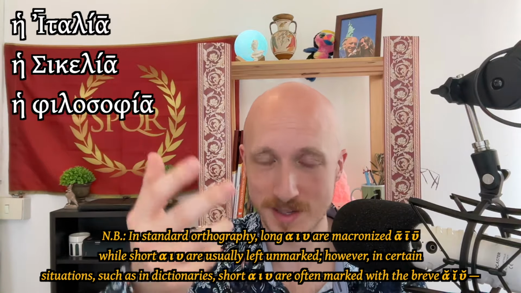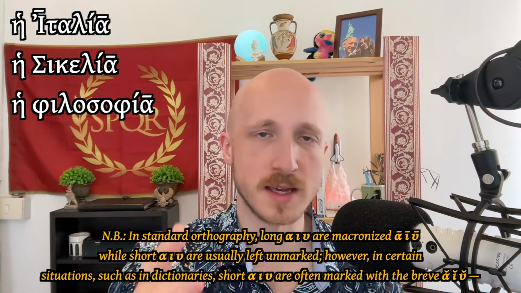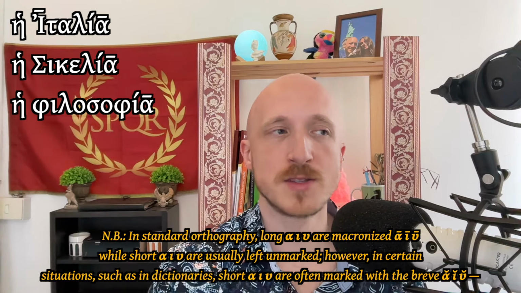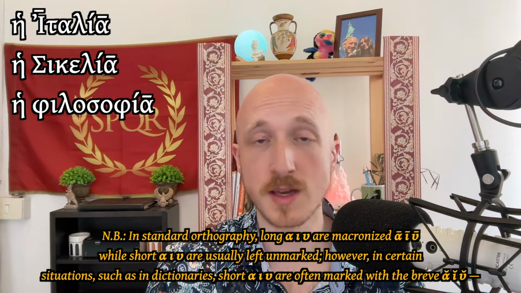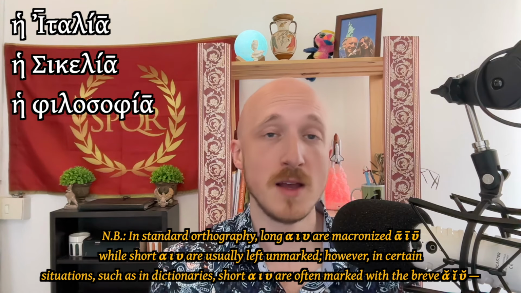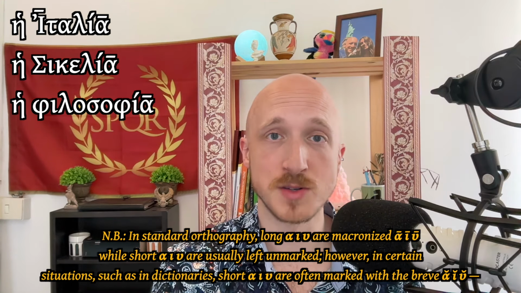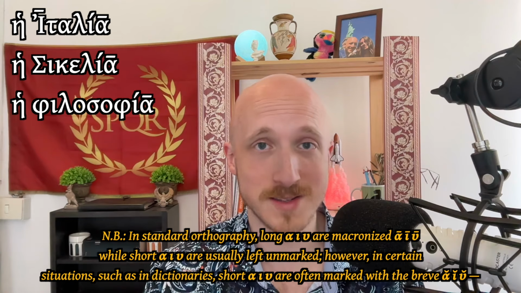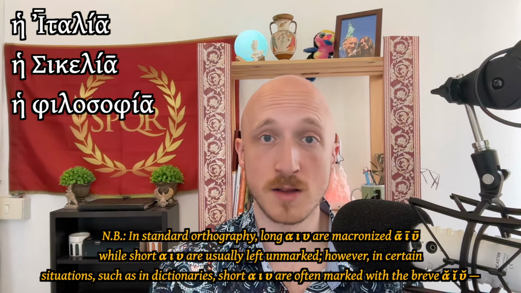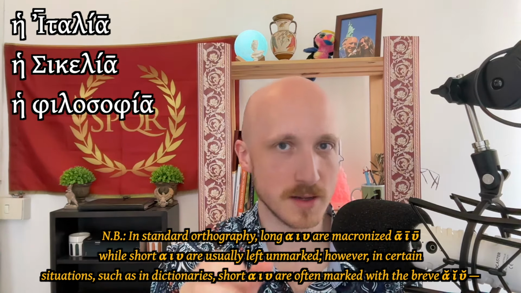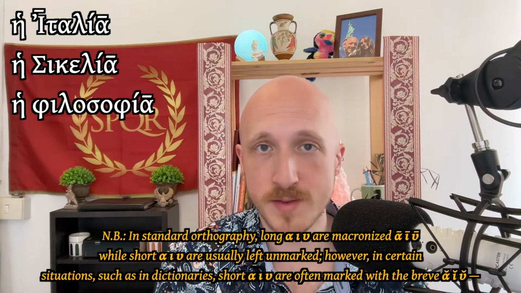So where are the long vowels? Mostly we see this in the alpha. The iota and the upsilon don't necessarily have that many regular occurrences in the morphology, the endings of nouns and verbs and things like that. So let's take a noun like hē Italia or hē Sikelia. Italy, and Sicily, or a non-proper noun like hē philosophia, the philosophy. So these are all nouns. They're of the first declension, comparable to the Latin first declension, if you're familiar with that. The difference is that the first declension in ancient Greek can end in more than just a, like it does in Latin. Often we see a long alpha. Sometimes we see a short alpha, and sometimes we see an eta. And all of these can happen.